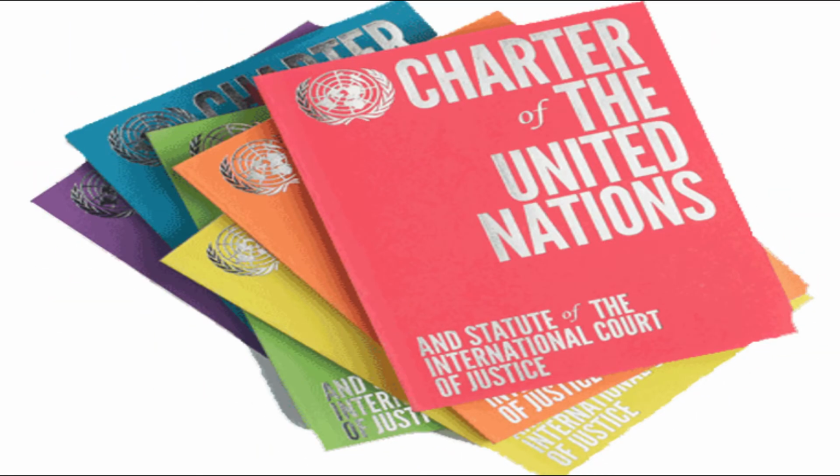After 4 sessions, a document was developed and it is known as the UN Charter. The UN Charter set the principles and the structure of the United Nations organization.